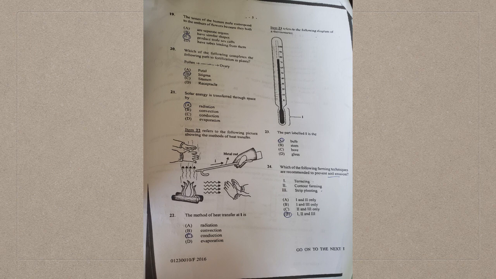Last question here. Which of the following farming techniques are associated with preventing soil erosion? I didn't do agri since I was in school, really. This one I do believe is all of the above: terracing, contour farming, strip planting. All of those should prevent erosion. Remember, erosion is the washing away of the top layer of the soil.